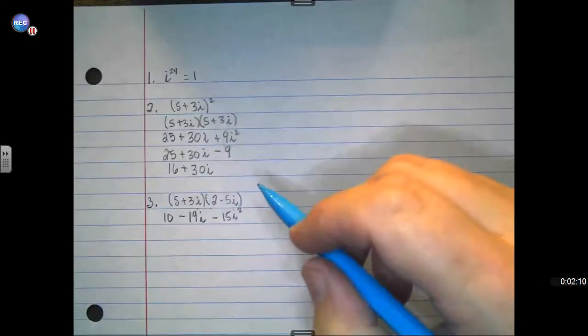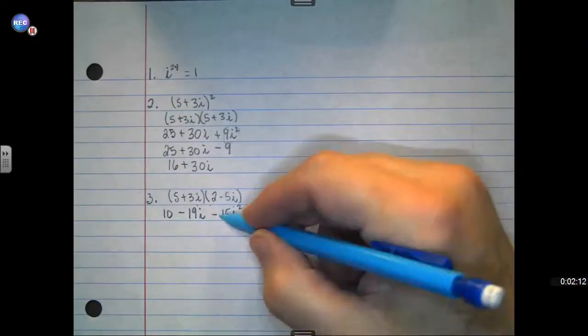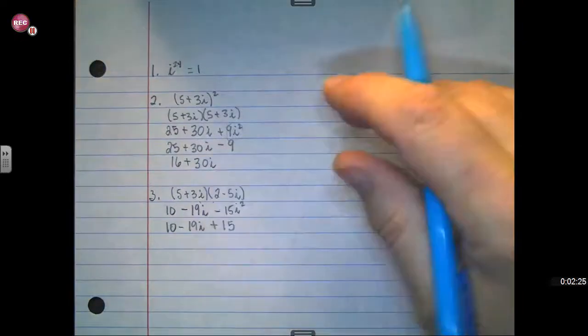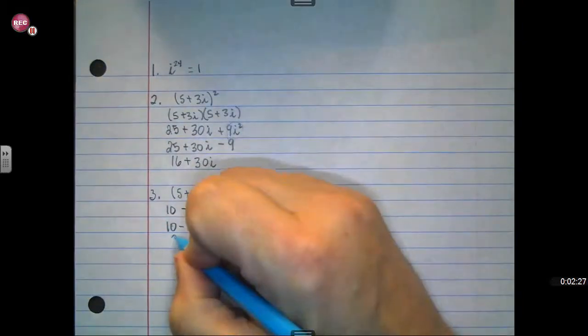And again, that needs to be simplified. Minus 15i squared will become plus 15. i squared is negative 1, and minus negative is plus. So 10 plus 15 is 25, minus 19i.